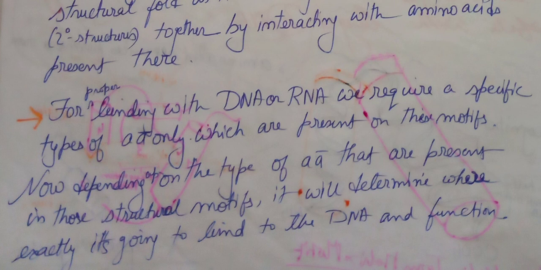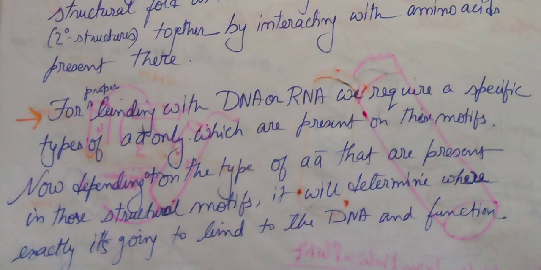Now, depending on the type of amino acid present in those structural motifs, it will determine where exactly it is going to bind to the DNA and function, right?